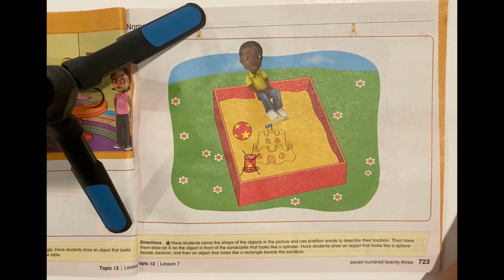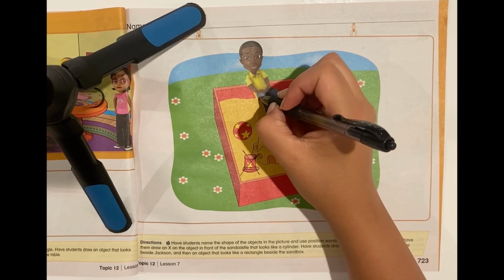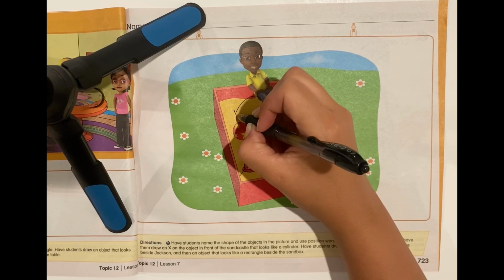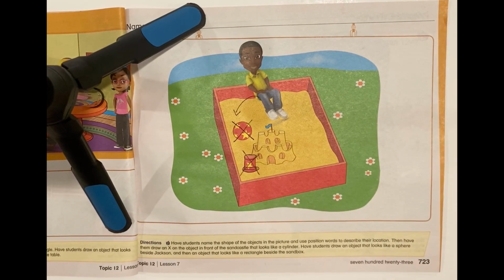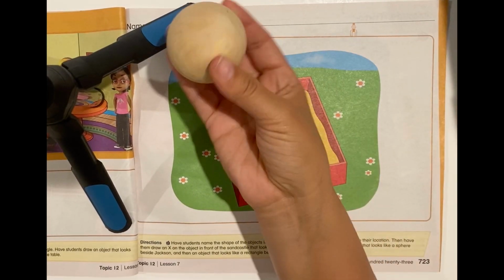Now we need to put an X on the object that looks like a sphere, and it's beside the boy named Jackson. Can you spy the sphere beside the boy named Jackson? I hope you're pointing to it. Are you pointing to it? Here's Jackson, and beside Jackson, here's a sphere. A sphere is the one that looks like a ball.